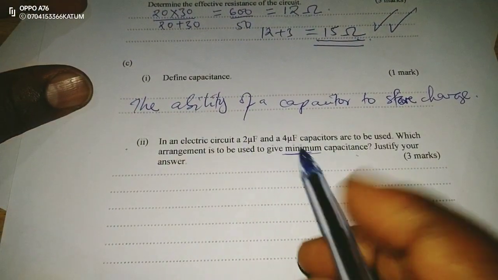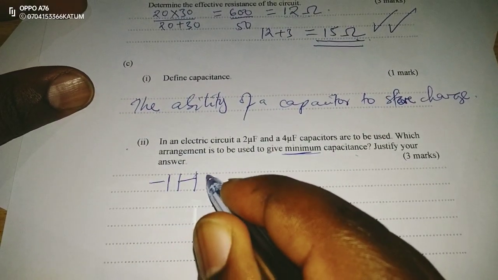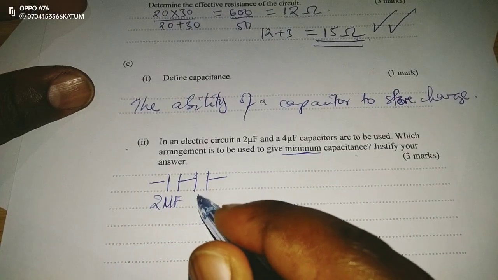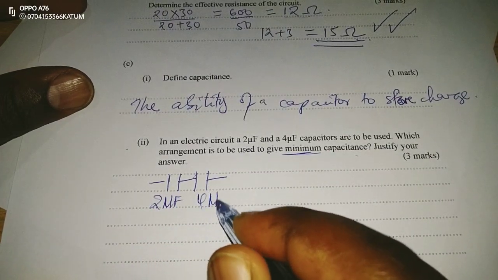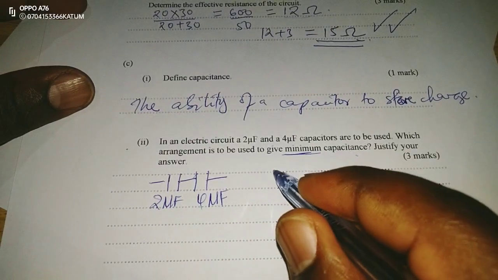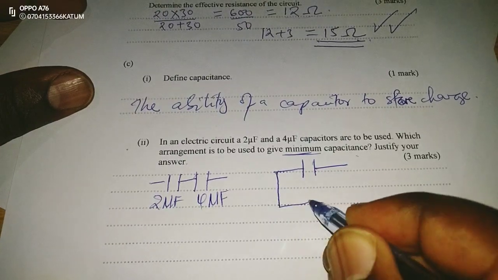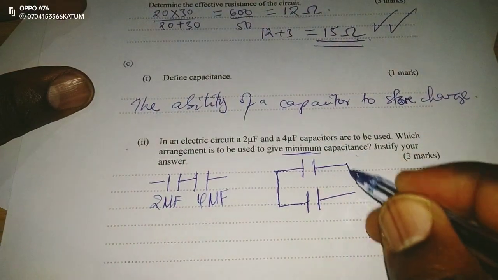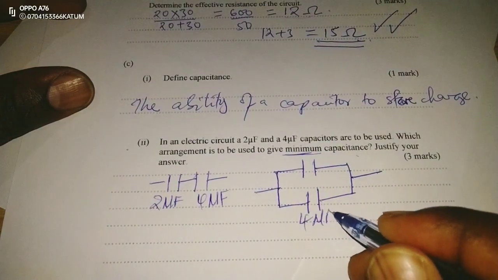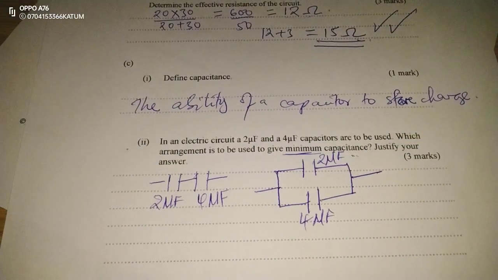So if you arrange them in series, it will be 2 microfarads and 4 microfarads, that way. But in parallel, we're going to have them here, 4 microfarads and 2 microfarads capacitors there.